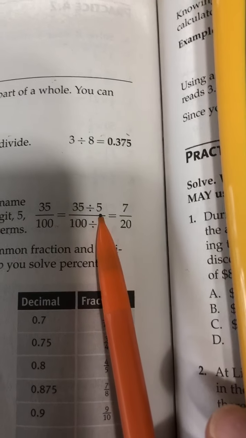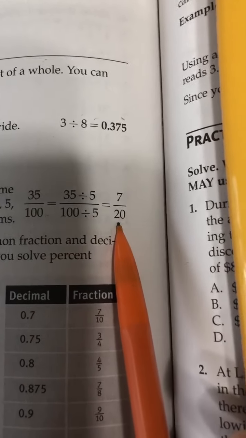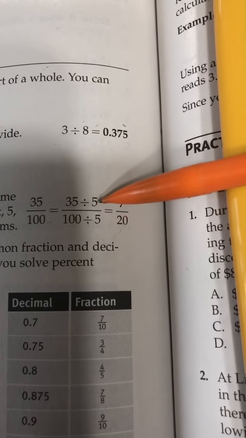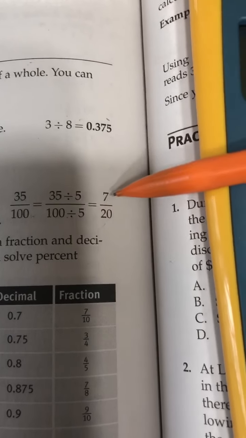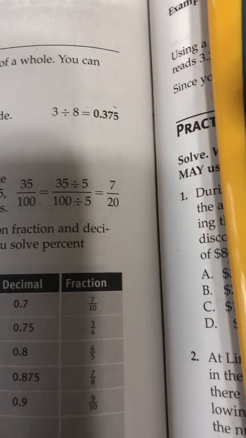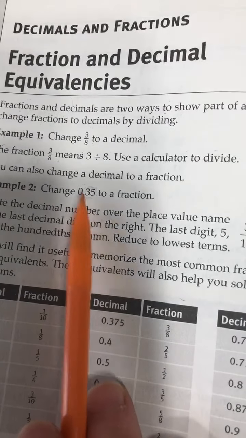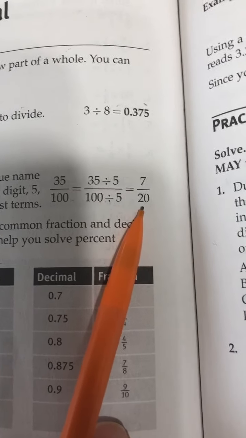35 divided by 5 is 7. And 100 divided by 5 is 20. So the highest number we can divide by for 35 and 100 is 5. That gave us 7 over 20, and this fraction now cannot be reduced any further. So that would be our final answer. Going from 0.35 to a fraction, we get 7 over 20 once it's reduced.